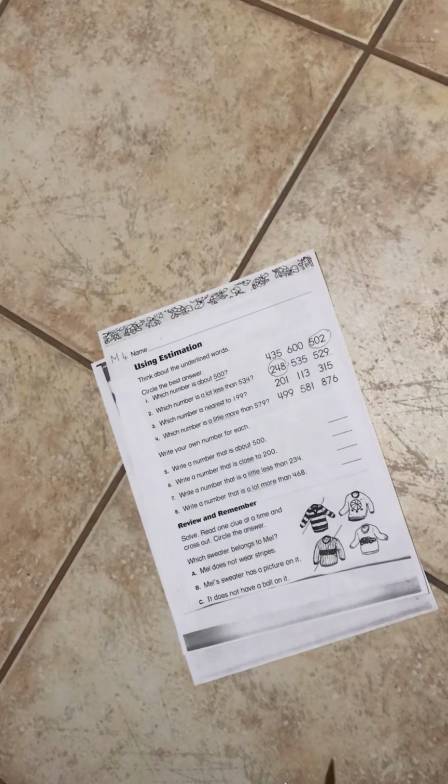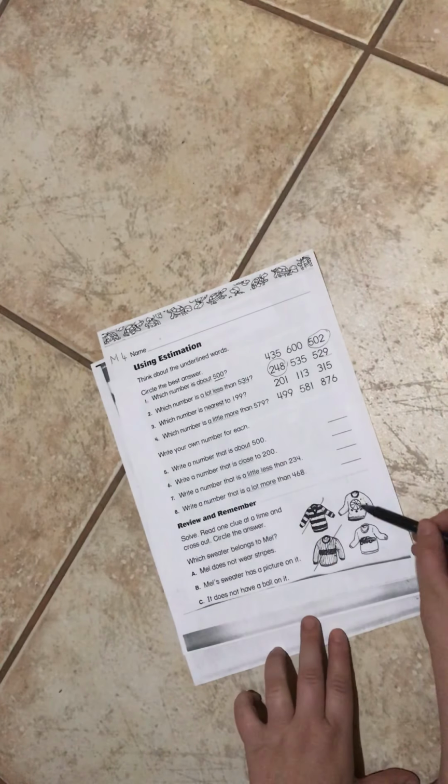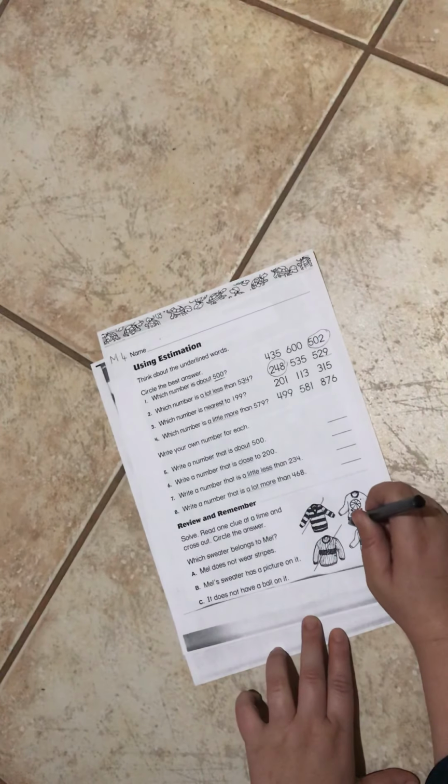B says, Mel's sweater has a picture on it. Now, there's nothing I can cross out anymore because both of those have pictures. So now let's look at the last clue. It does not have a ball on it. So the one with the ball is not what we want. Which one is Mel's sweater? The one with the car.